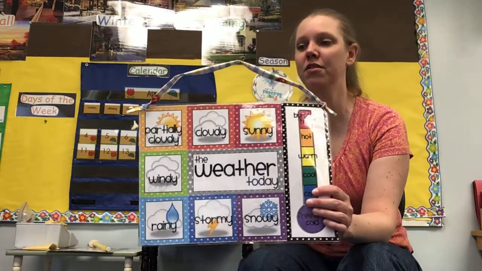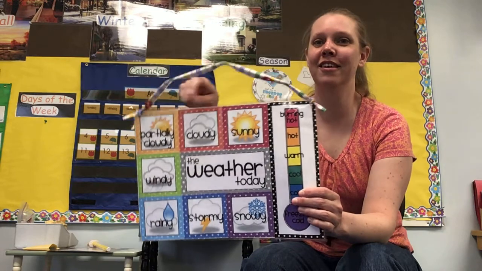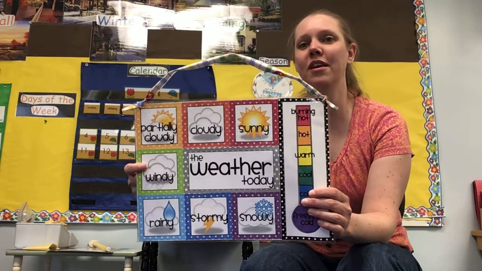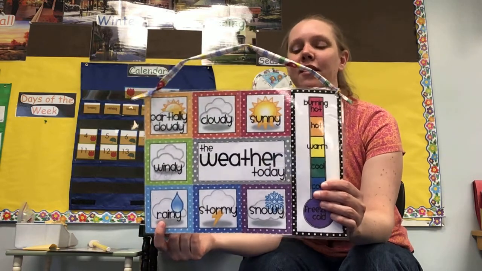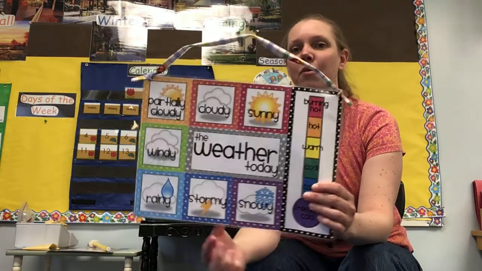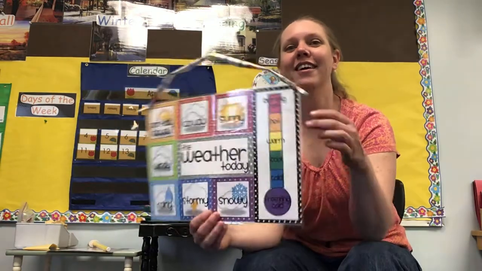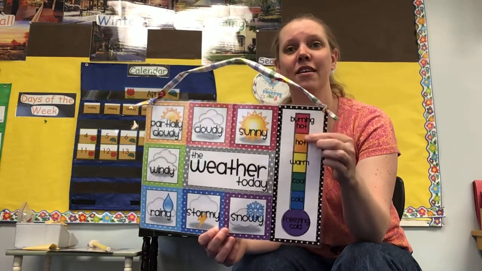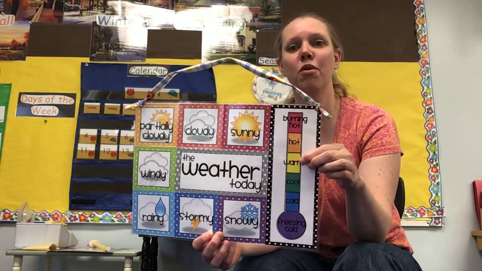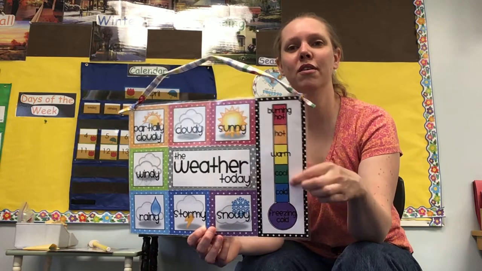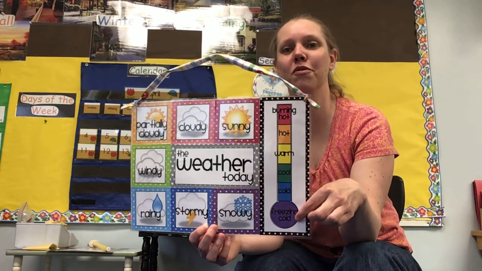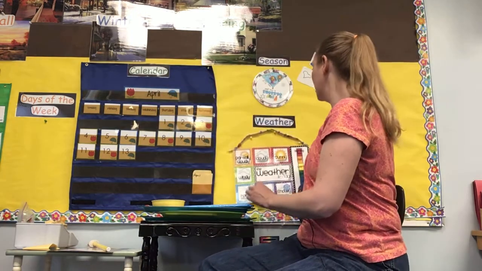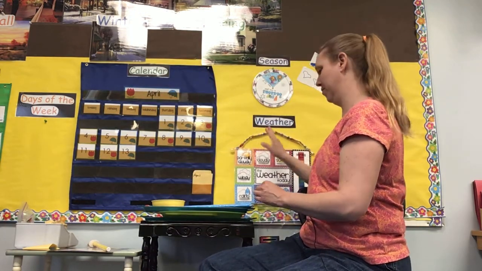So look out your window to see if it is partly cloudy, cloudy, sunny, windy, rainy, stormy. We hope not snowy, right? Okay, and then if you step out your door, does it feel burning hot, hot, warm, cool, cold, or freezing cold? Don't forget to check your weather app to see what the number is for the temperature, all right?